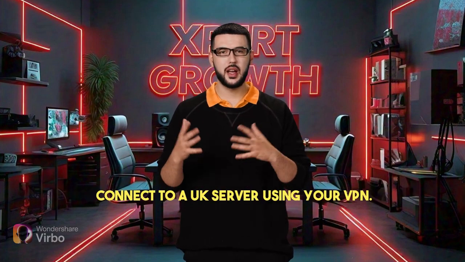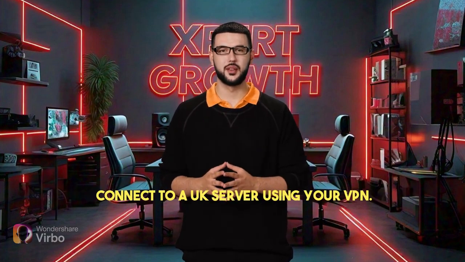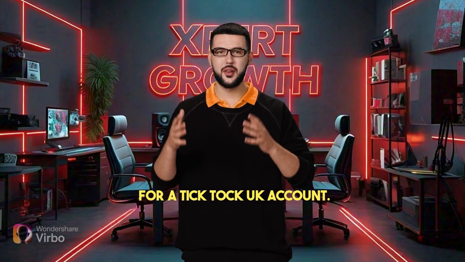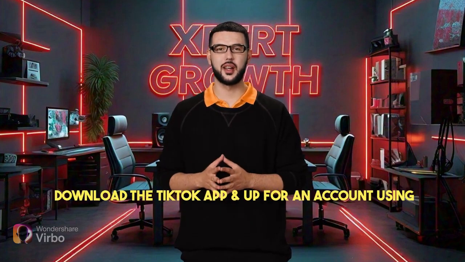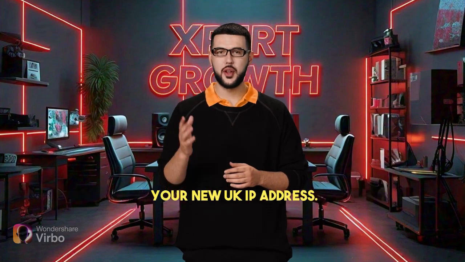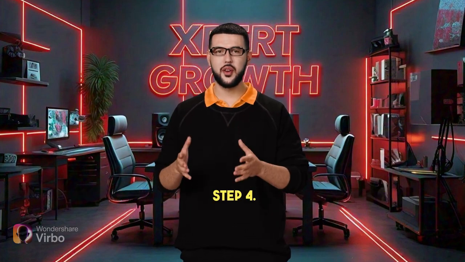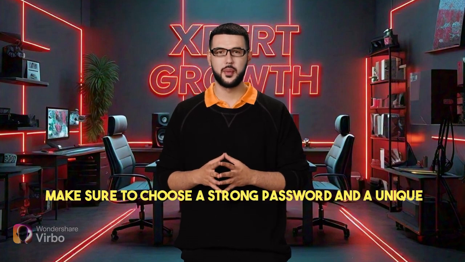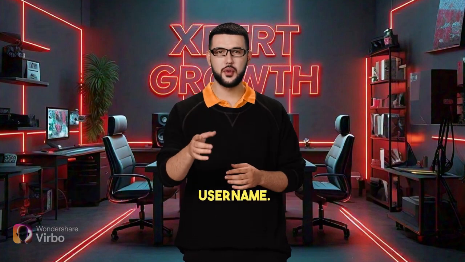Step 2. Connect to a UK server using your VPN. This will give you a UK IP address, which is required for a TikTok UK account. Step 3. Download the TikTok app and sign up for an account using your new UK IP address. Step 4. Fill out your profile information, including your name, username, and password. Make sure to choose a strong password and a unique username.